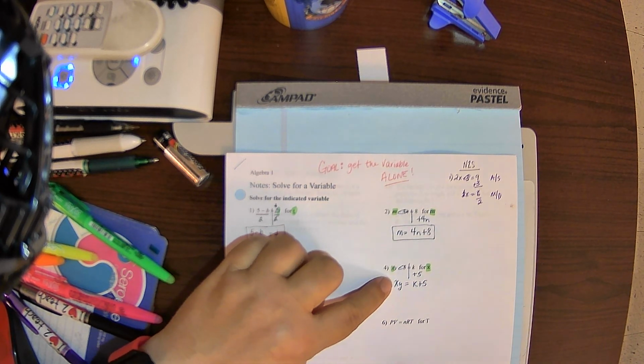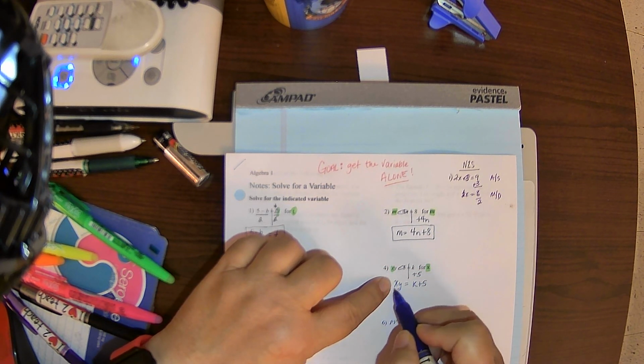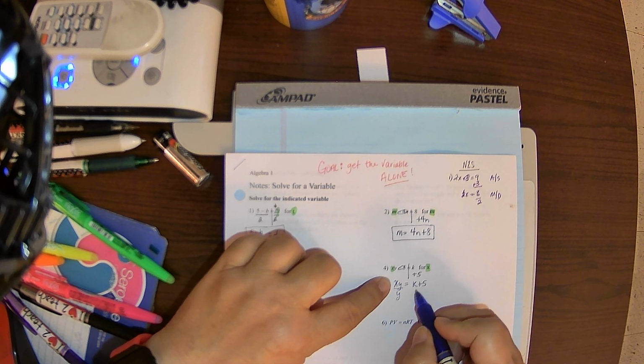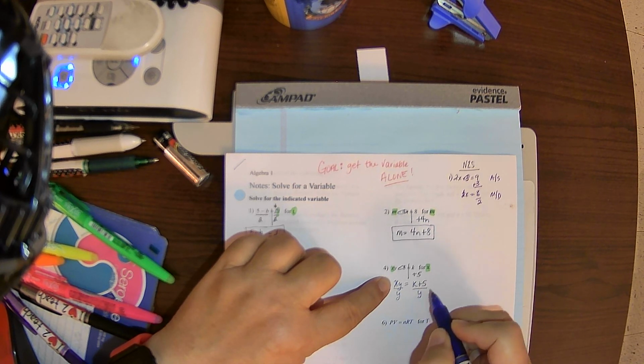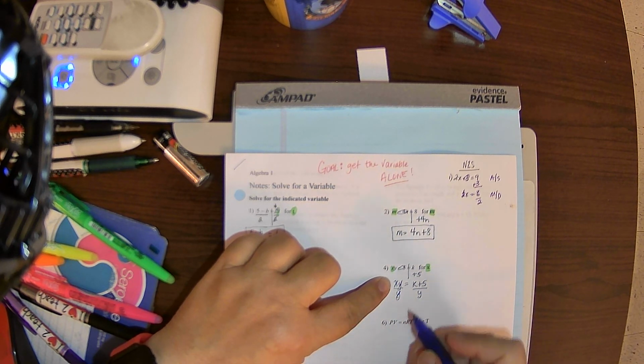Now, still trying to get that x alone, so what has to go away? The y. Through division, keep in mind this is already an operation going on over here with addition, so I'm going to divide the entire problem by y. The y's are going to equal 1, so I don't need them. X is going to equal k plus 5 divided by y. And that is our final answer.